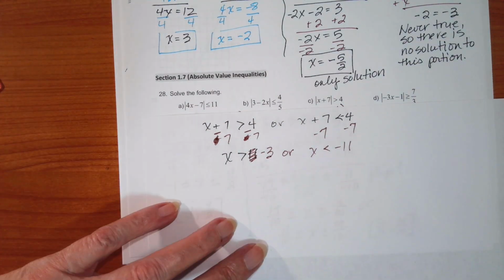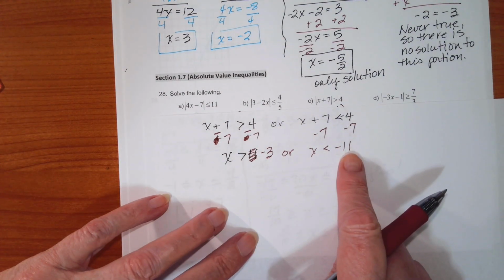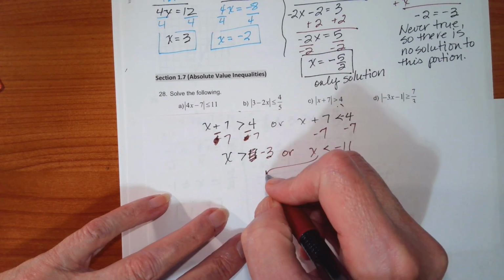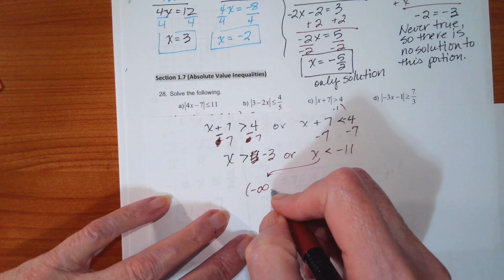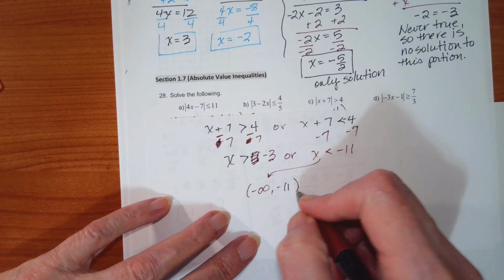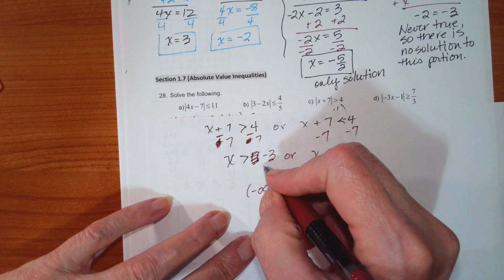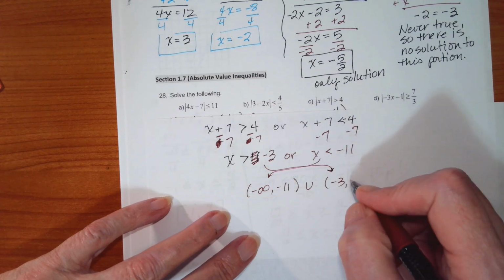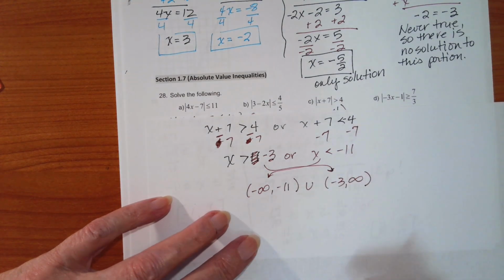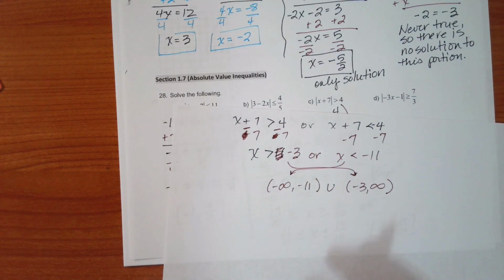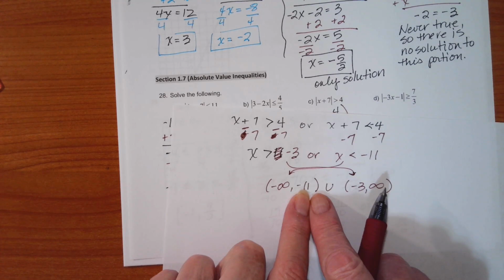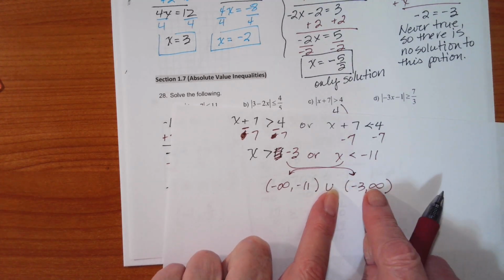Okay, so let's see what I've got here. So if x is less than negative 11, that means this one means I go from negative infinity to negative 11. And then I'm going to combine that with negative 3 to infinity. And again, you see that that makes sense because I go from negative infinity up to negative 11, jump over and go to negative 3.